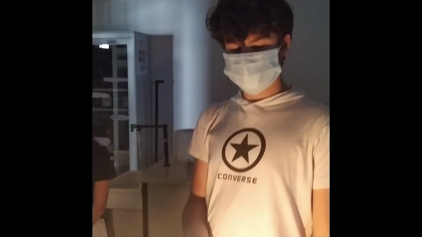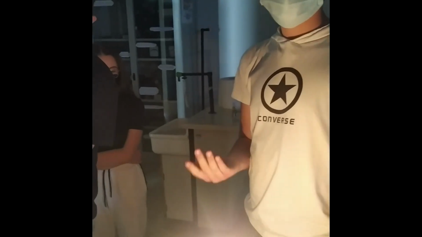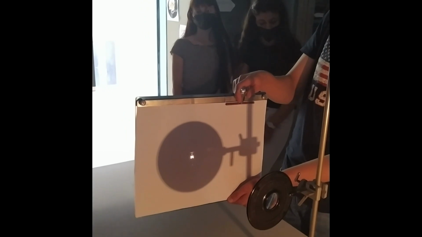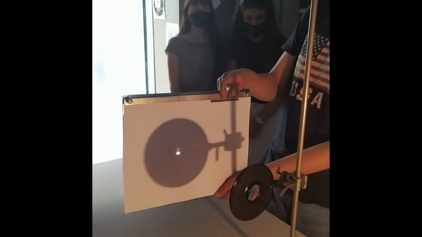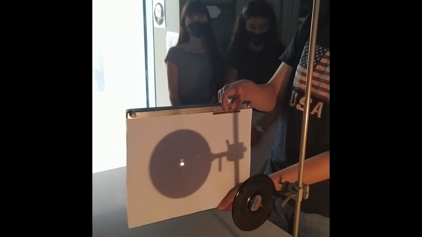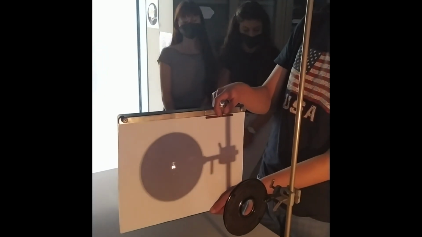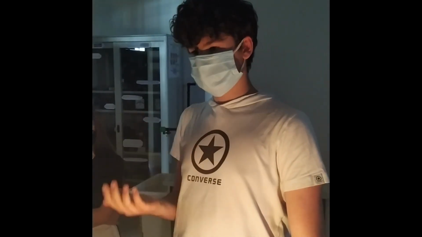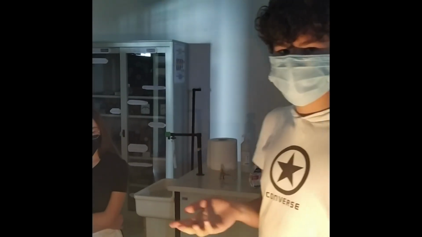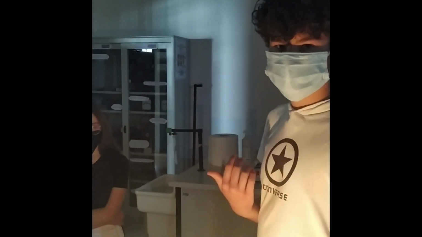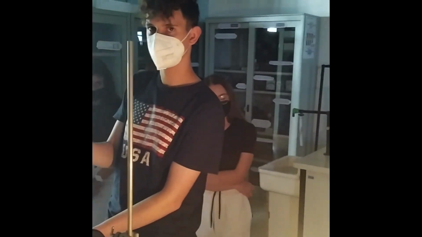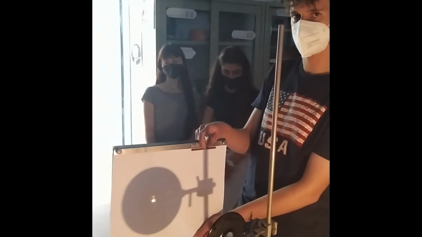If you put the light source at a distance greater than 2 times the focal length, you get a small, inverted and real image. If you put it at precisely 2 times the focal length, you get an inverted image of the same size as the object. If you put it at a distance smaller than the focal length, you get a virtual, bigger and upright image. Instead, if you put it directly on the focal point, you don't get an image because the rays don't converge.